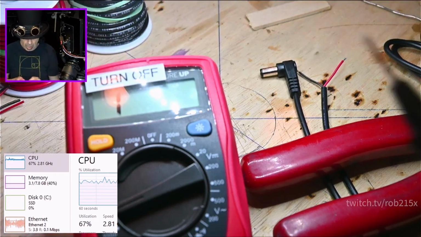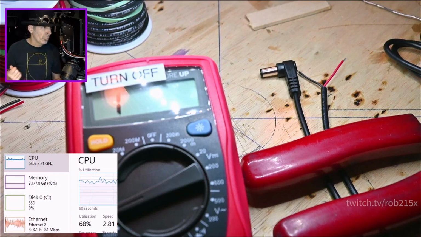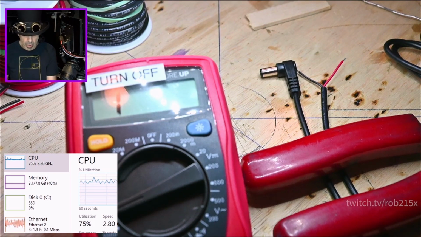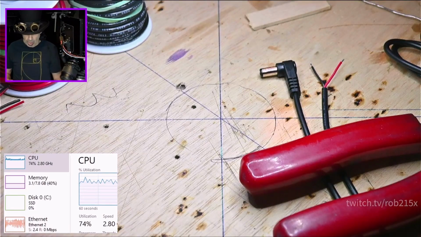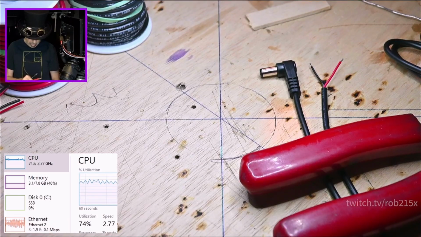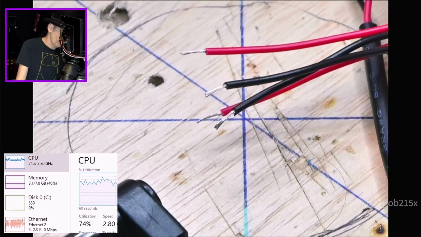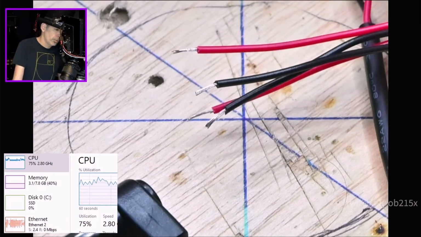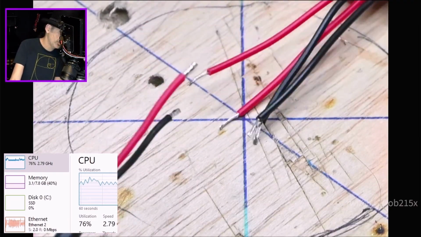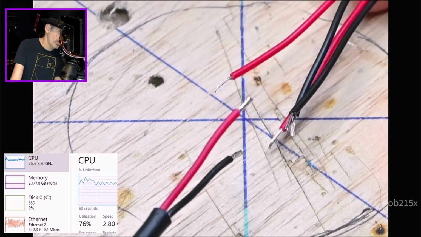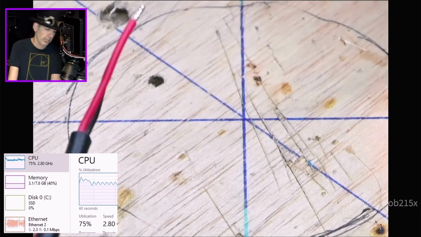Okay, so basically I just wanted to make sure that the colors were correct. So that's it for that. We're going to turn the meter off. So I just removed a little insulation from the wire ends, and now we're going to attach the two reds to the red and the two blacks to the black.